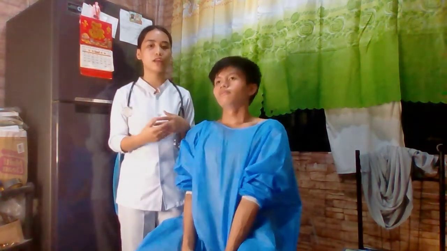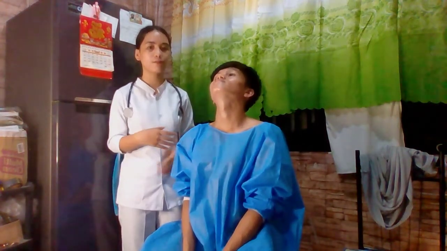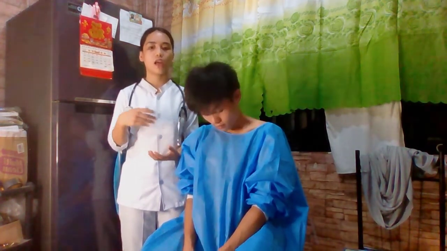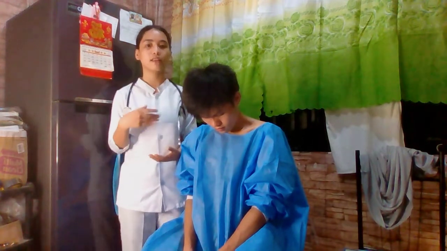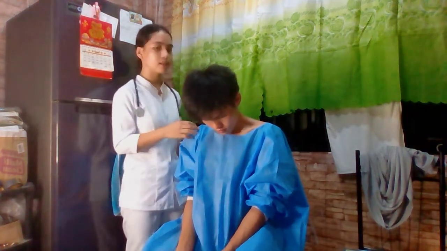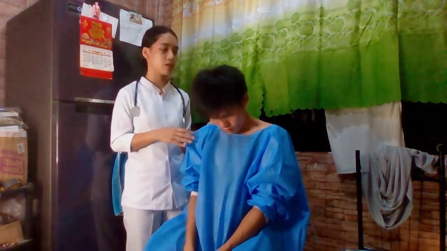Palpate also laterally to the left and right, locating the second rib and the second intercostal space. Continue palpating the sternum down to the xiphoid process and the left and right sides of the sternum to count the ribs.